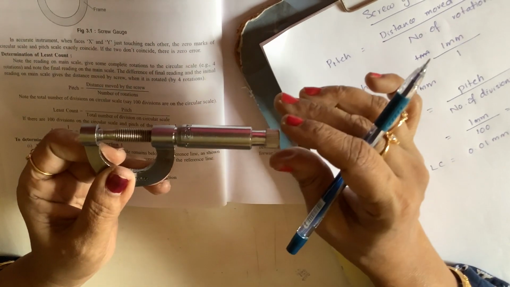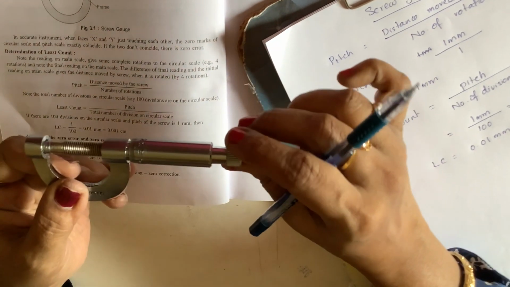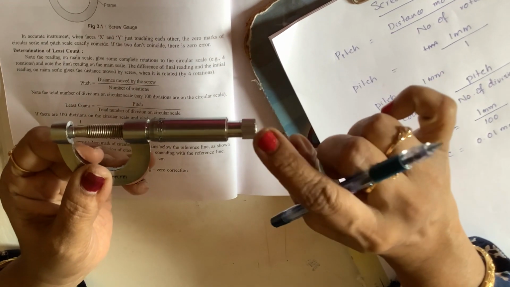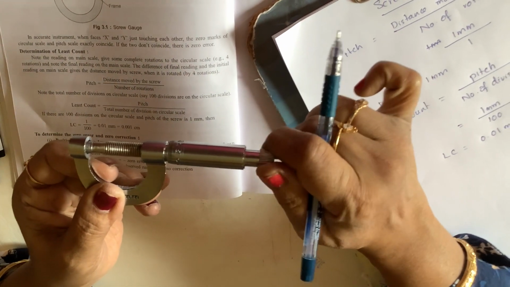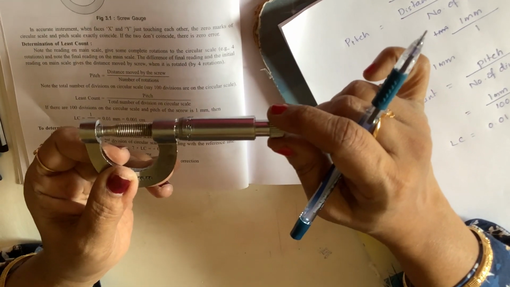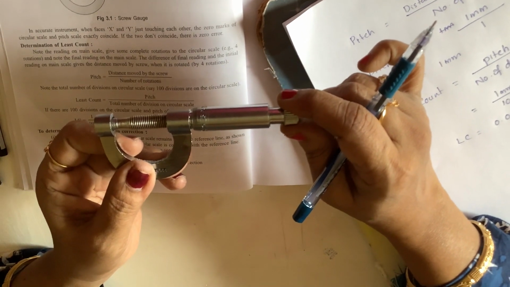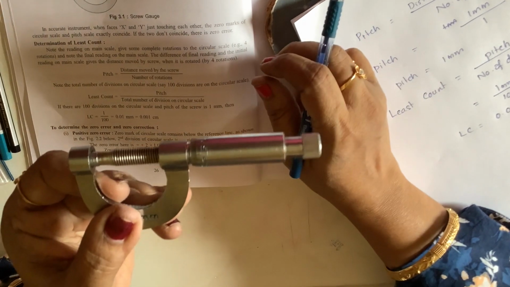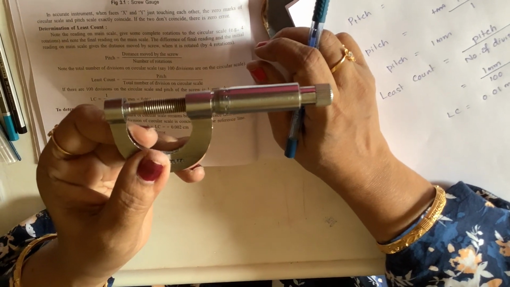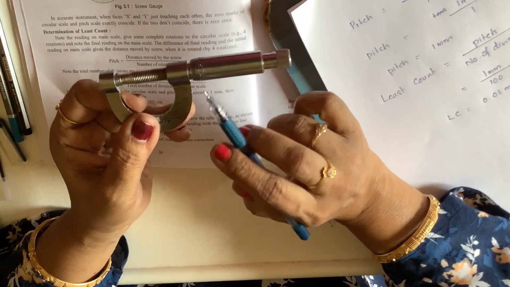When you move this one, this is called the ratchet. When you turn the ratchet, you will get a tick tick sound. So that means it is closed neatly. At that time this 0 should come exactly straight like this. I hope you can see. Okay. Now in this case there is no error.